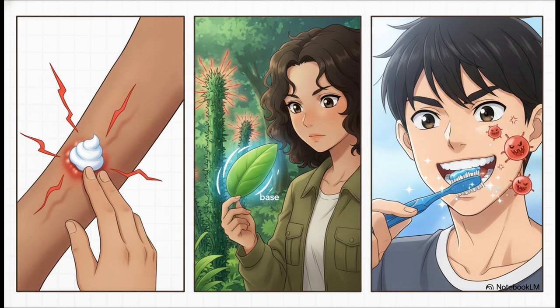And right inside your own mouth, bacteria are constantly feeding on sugars and producing acid. If your mouth's pH drops below a 5.5, your tooth enamel literally begins to dissolve and decay. That is precisely why you use a slightly basic toothpaste every day. You're neutralizing those mouth acids to save your teeth. We are all constantly managing pH levels literally just to survive.